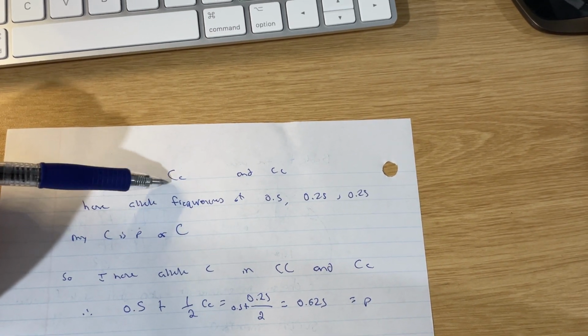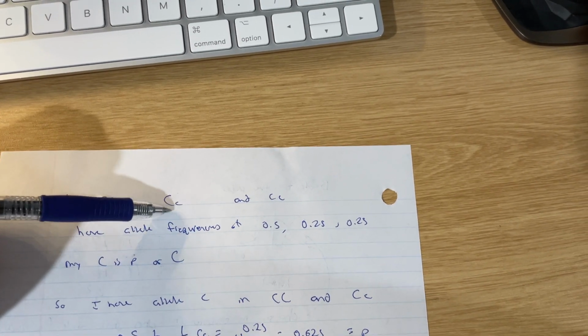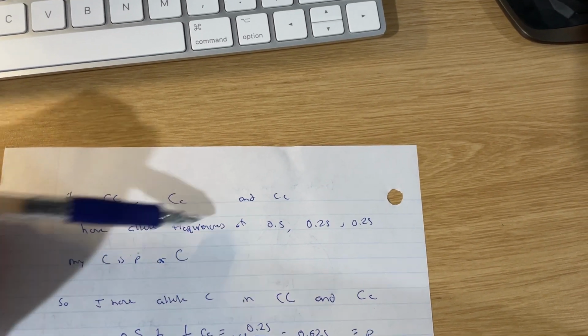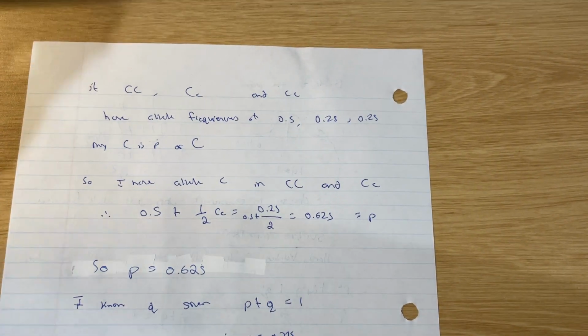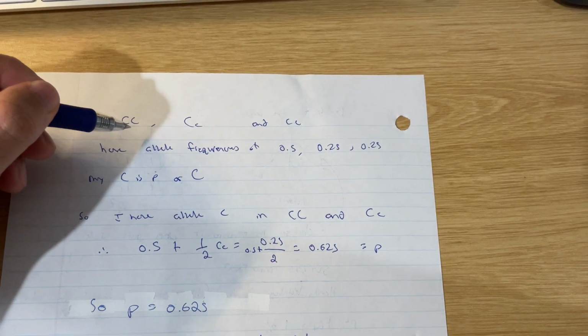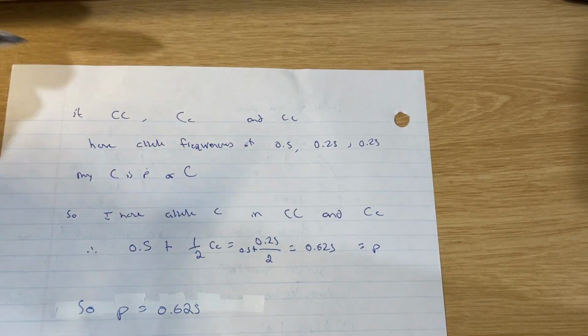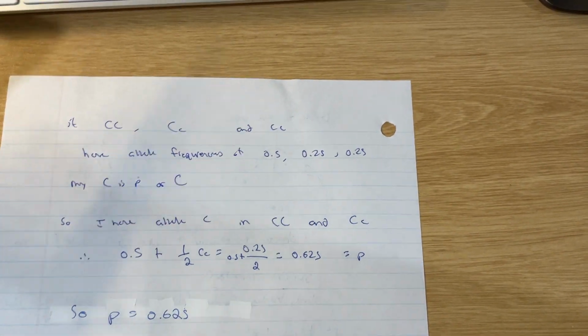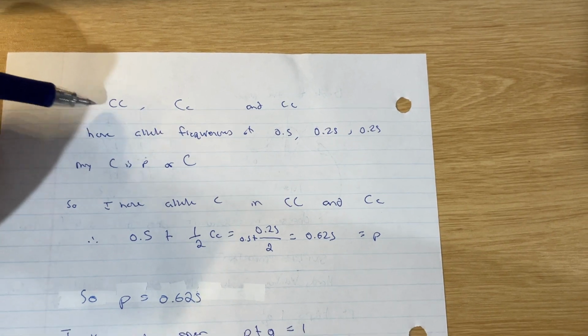Not our 2pq, but the frequency of the heterozygotes in the population is 0.25. Sorry, this one's 0.5, and this is 0.25. What would be the allele frequency of just one big C? And this is actually how you would be collecting data, because remember, you'd be seeing the phenotypical change, not necessarily the genotypes. So how would you figure out the allele frequency of the big C there?